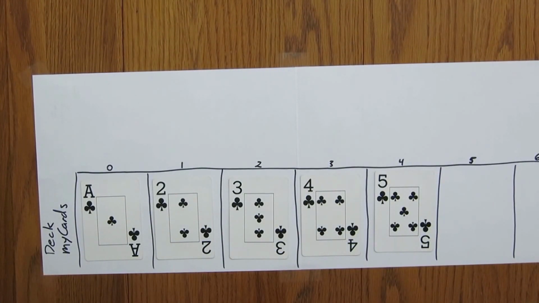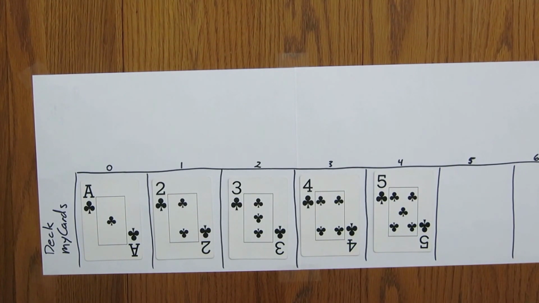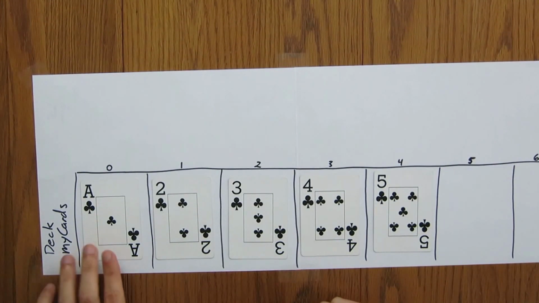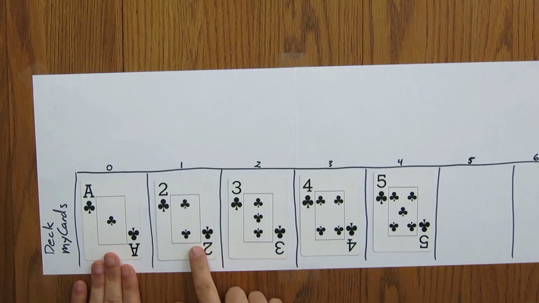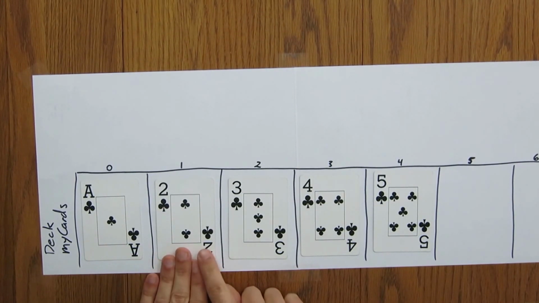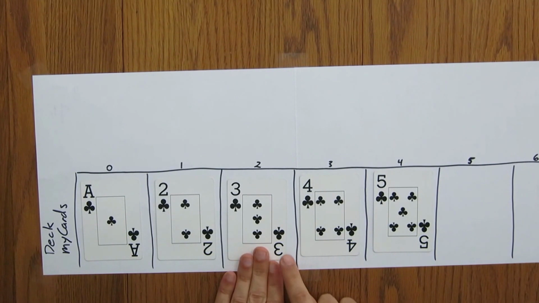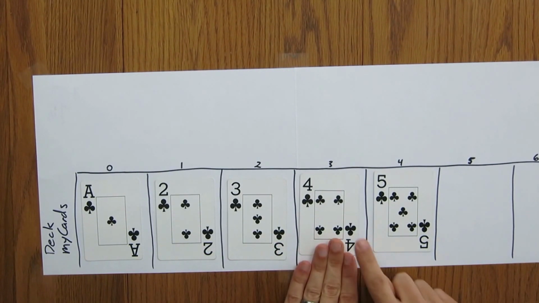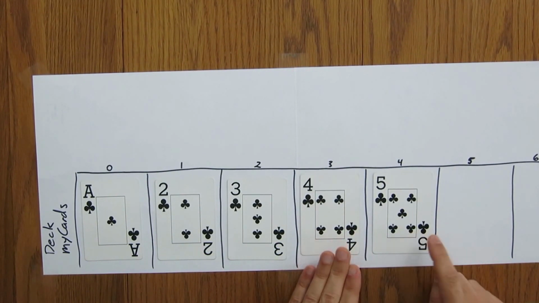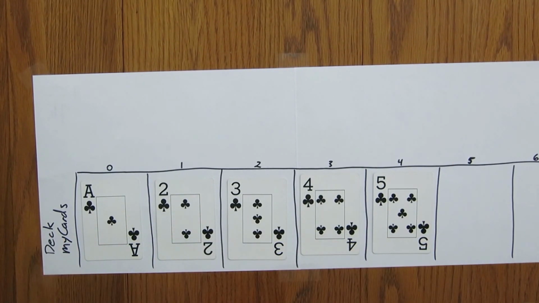Also wrote a method, is this a straight? And in order to determine if it was a straight, basically look at this card and see if its neighboring card was 1 greater. And then look at this card, see if its neighboring card was 1 greater. Look at this card, is its neighboring card 1 greater? Look at this card, is its neighboring card 1 greater? And if all of those were true, then we have a straight, and we could return, yes, this is a straight. So if you call the is this a straight method and it returns true, and you call the is this a flush method and it returns true, then you would have a straight flush.